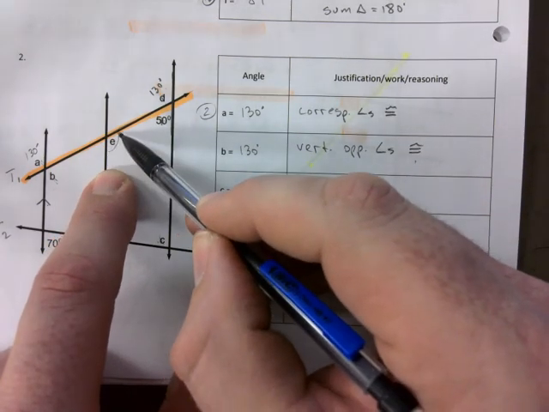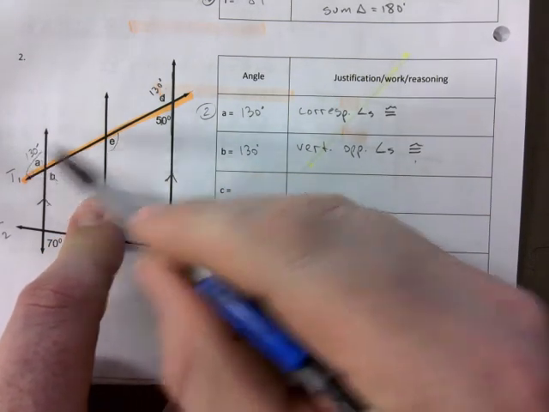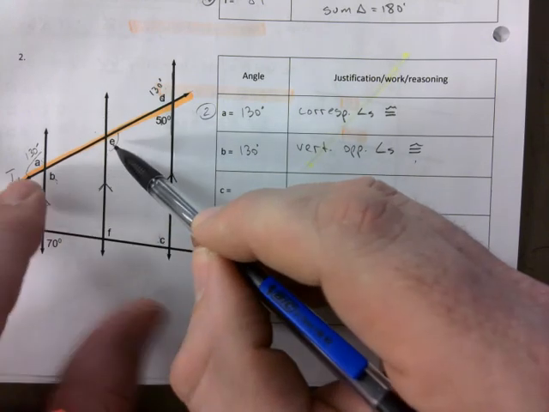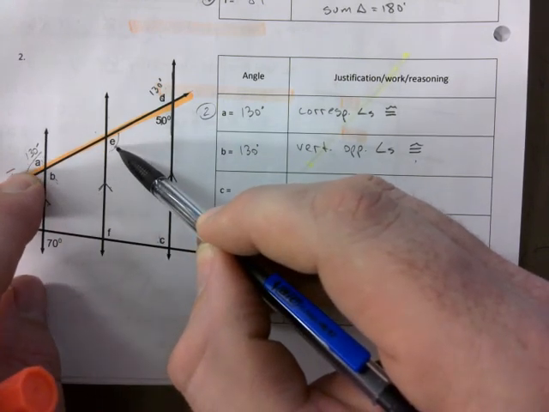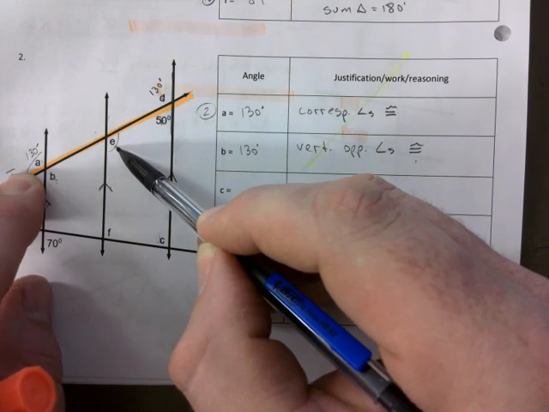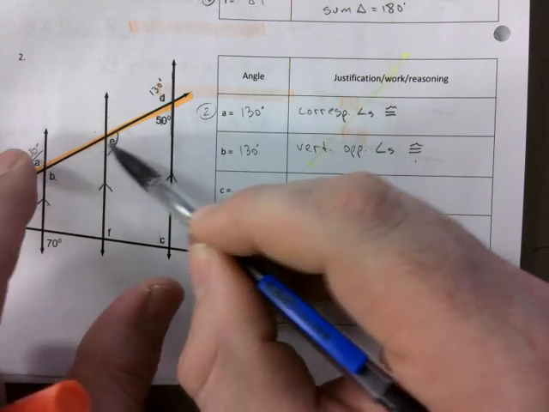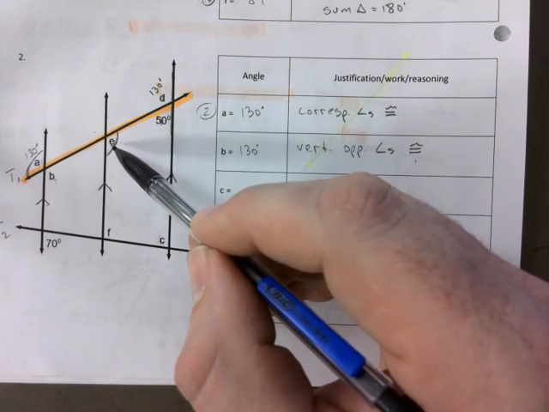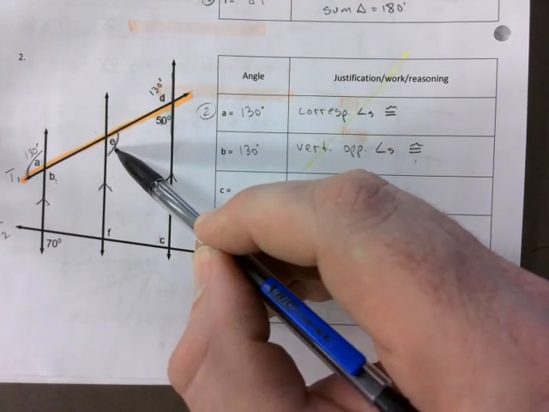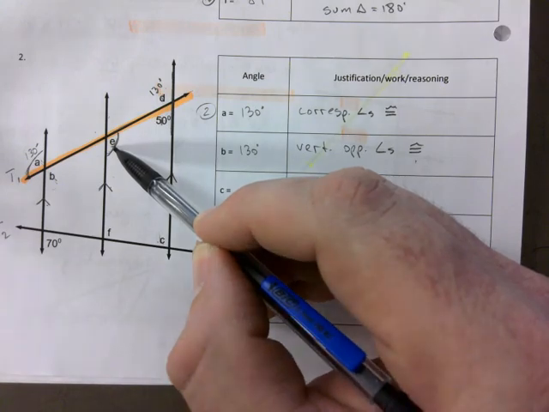I will do E here real quick. What are these 2 called here? If I just pick these 2 lines, what are these 2 called? They're alternate, right? This one here and this one. They're on opposite sides of the transversal. So it's alternate exterior, right?